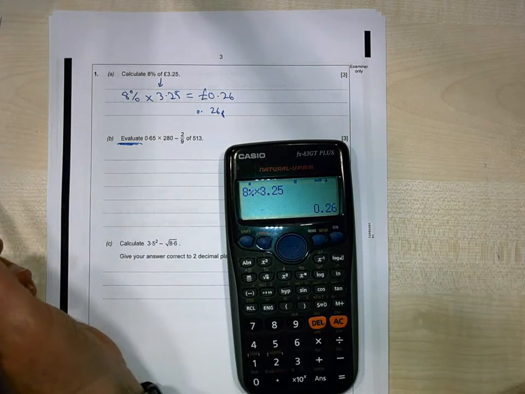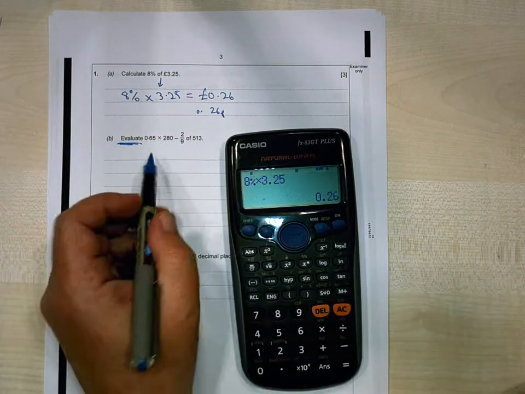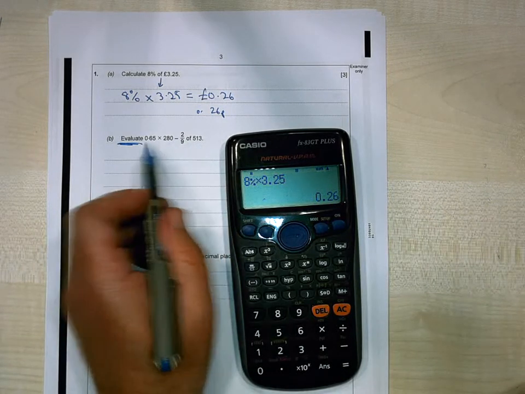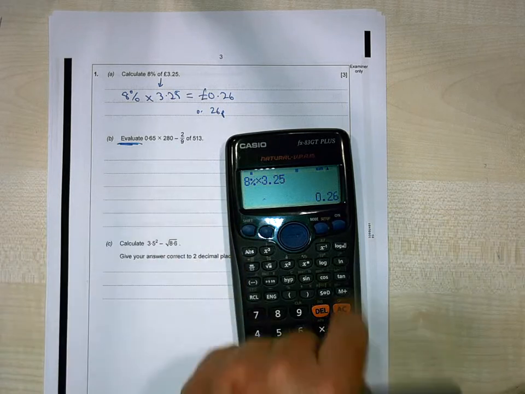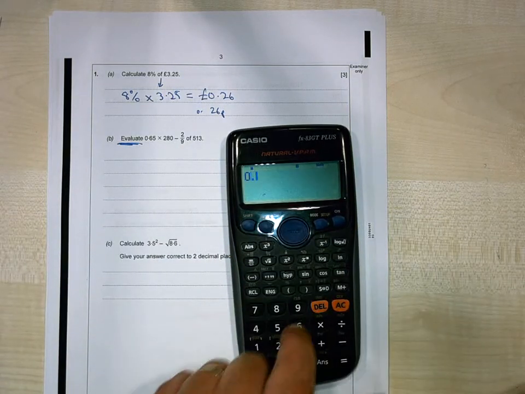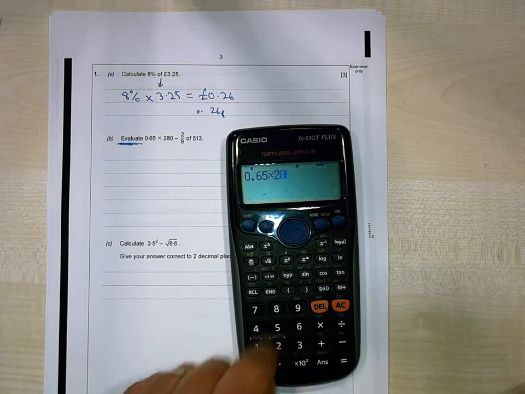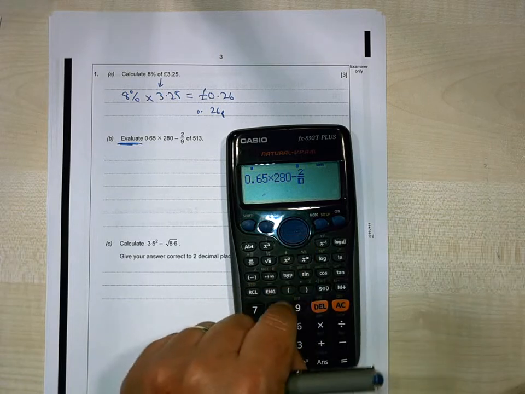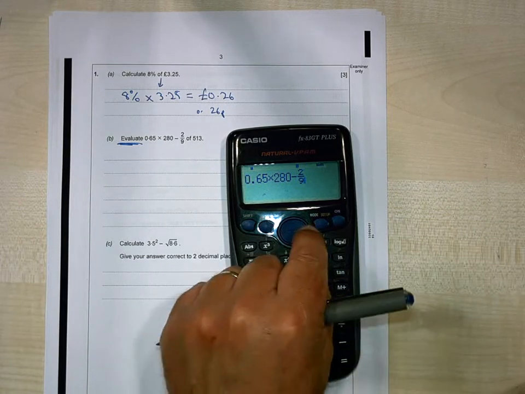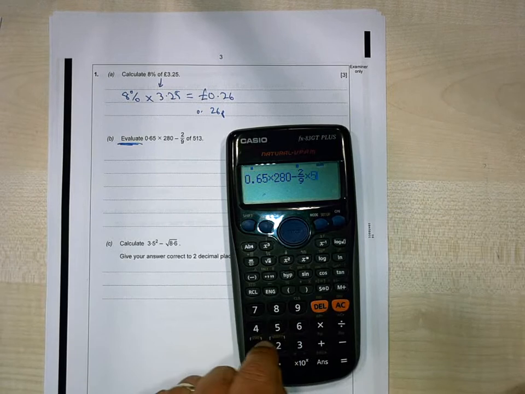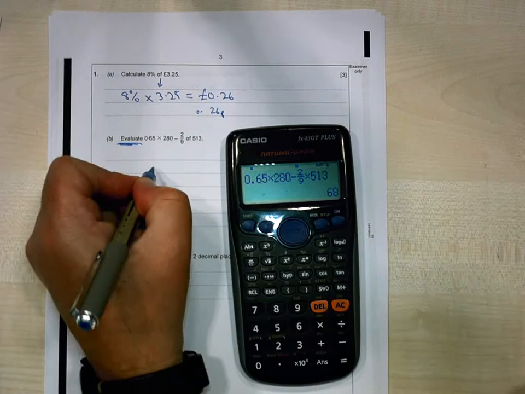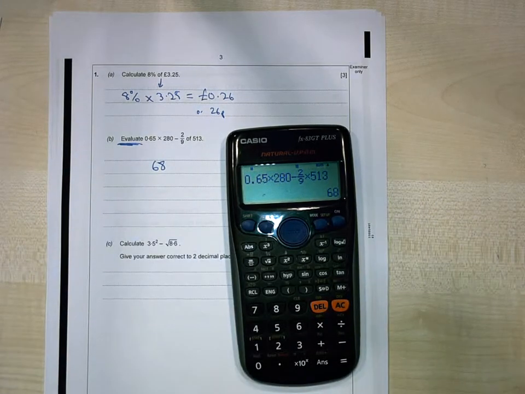Evaluate, that means work it out, find out the answer. Now on your calculator, the only thing you can't write there is the times. So we can put that whole thing on our calculator exactly as it is, except replacing that with a multiply. So 0.65 times 280, take away fraction 2 over 9 of is times 513. Press equals 68. So long as you're comfortable using your calculator, that's dead easy.